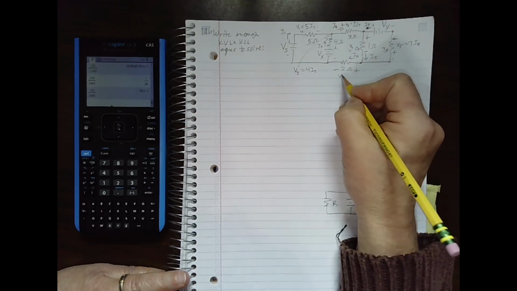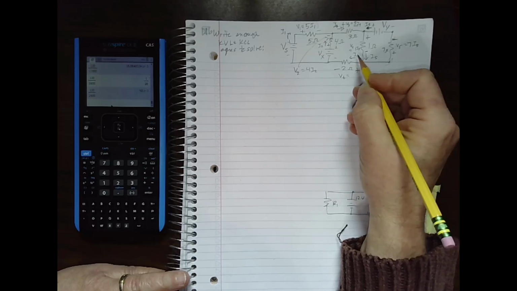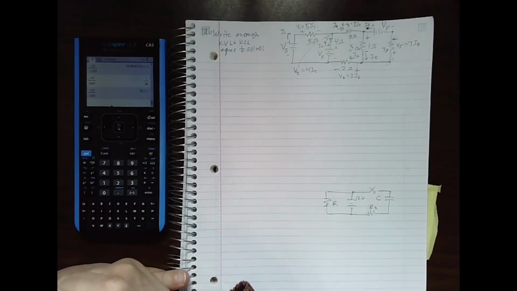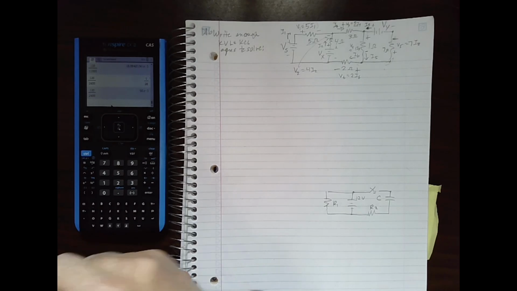All right, and finally this one down here, we can call it V6, and it is equal to 2I6 for its Ohm's law. Did we get everything named? I think so. So, how many equations do we need?